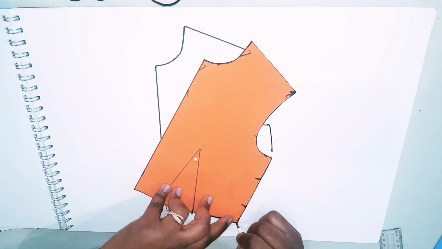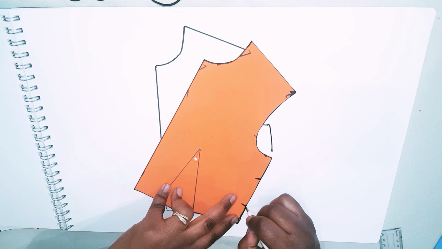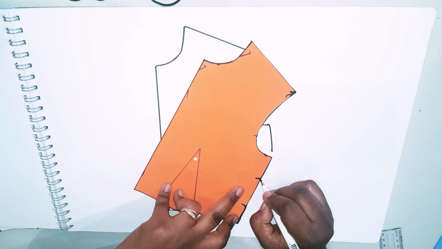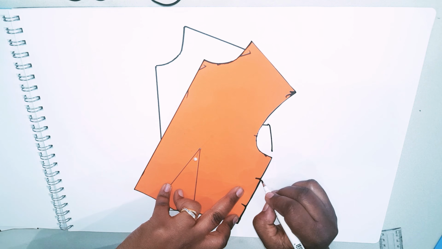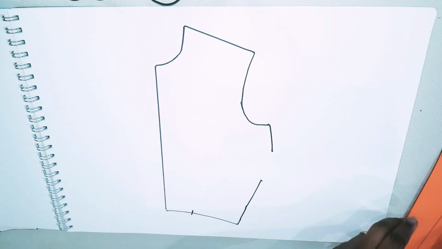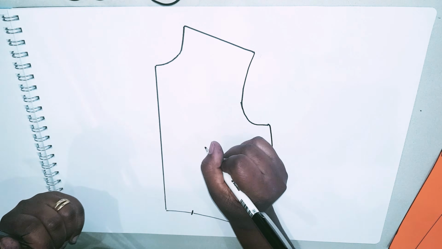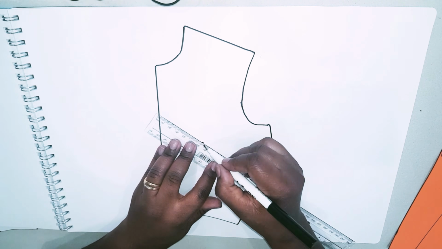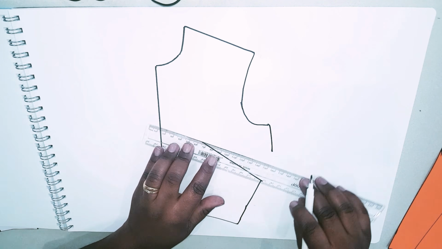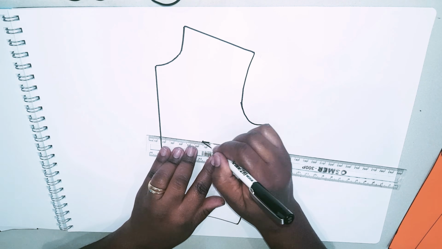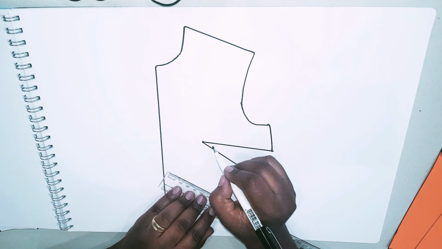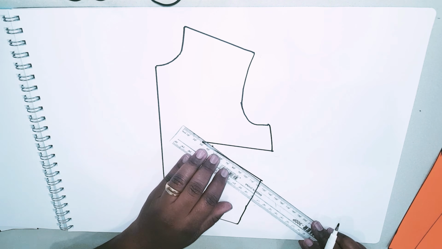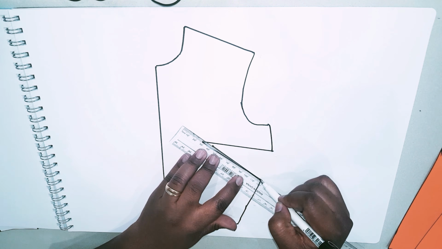Continue tracing the rest of the waist until we get to the position where we started, right here. Lift your pattern, mark your bust point, and trace the dart legs. Back off from the bust point by 1.5 to 2 centimeters and retrace your dart legs.